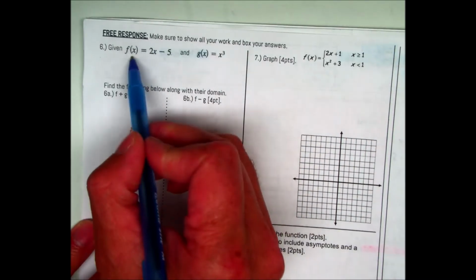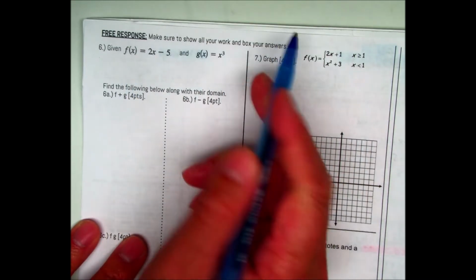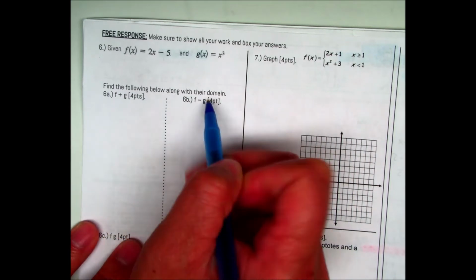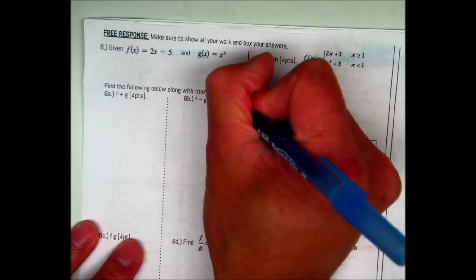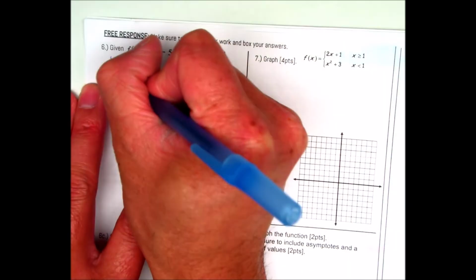All right, on the back side here, I have f of x and g of x, and the back side of your response, make sure you show all your work and box your answers. So, find the following along with their domain. So, the domain, remember you're going from left to right, and here you have a linear function.